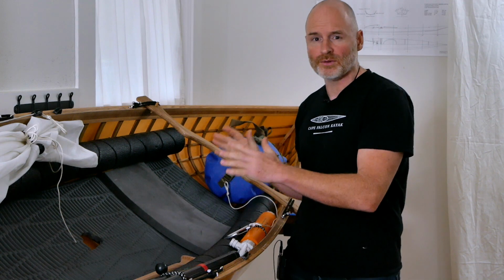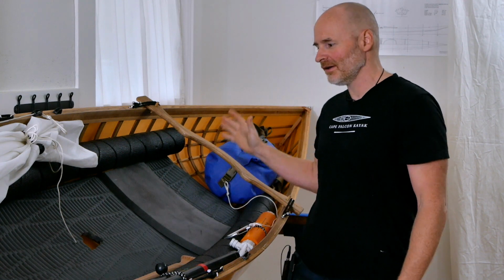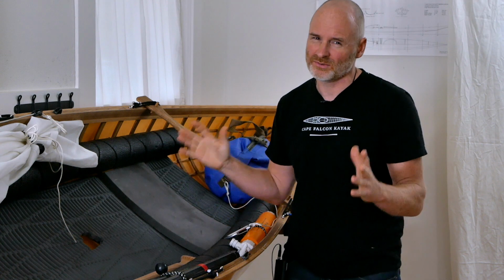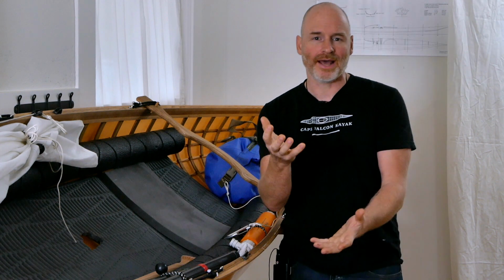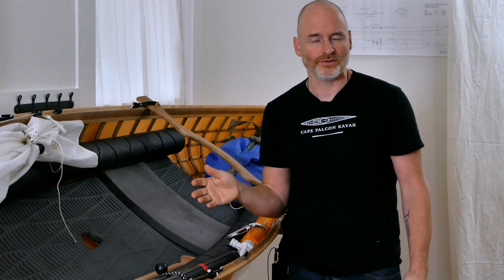But one thing that a longer boat does add is a significantly more open cockpit, which is nice because sometimes in a 12-foot boat you can feel like the ends are closing in on you. It also adds noticeably more stability as well. So I can sit on my butt or I can switch to my knees without having that tippy moment while I'm making the transition.